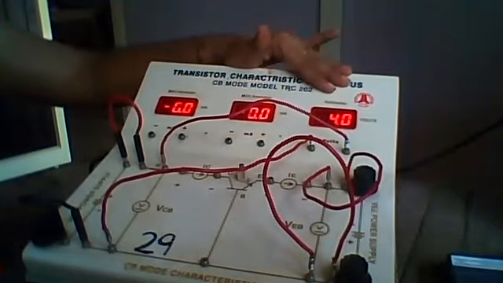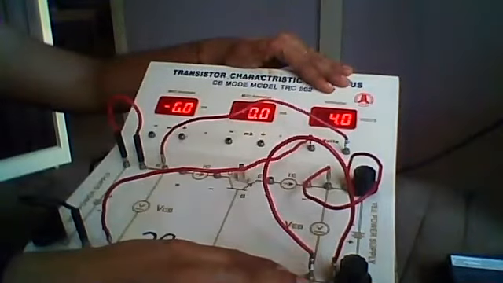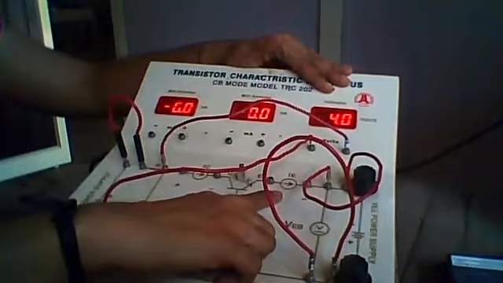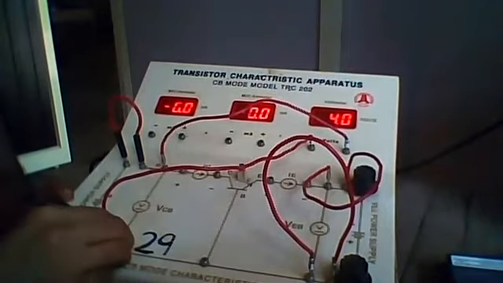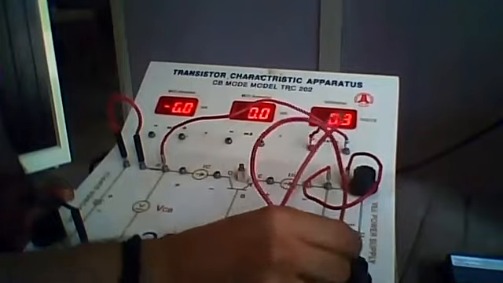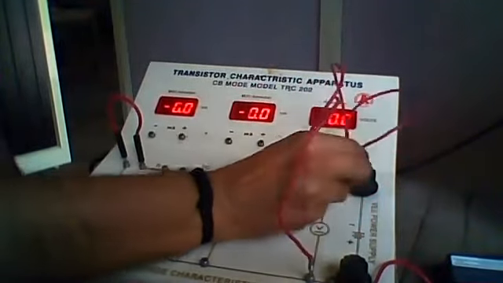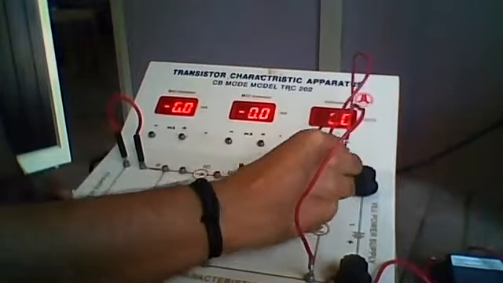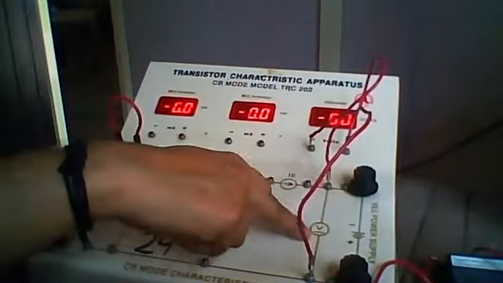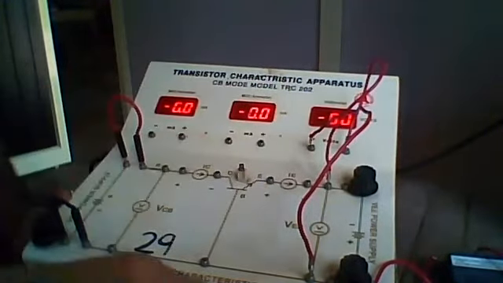Now by setting the output voltage as 4 volt, we have to vary the input voltage correspondingly, and by varying the input voltage you should note down the input current. So you have to change the voltmeter to this side. Now the voltmeter is changed to VEB. Now this meter will read the input voltage, and we have to note the input current also.